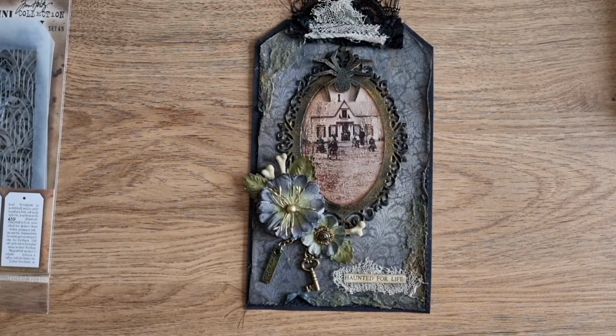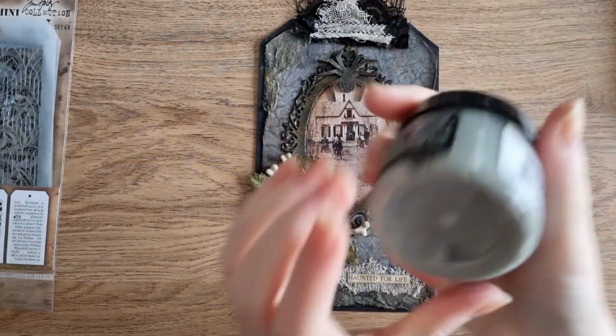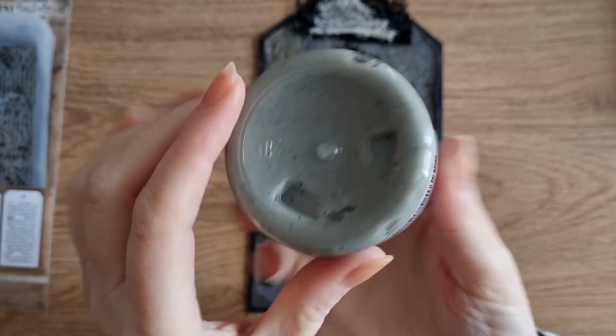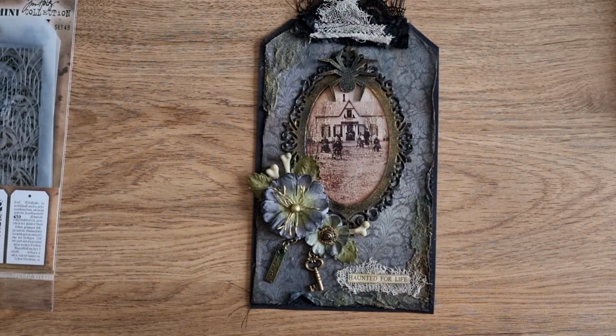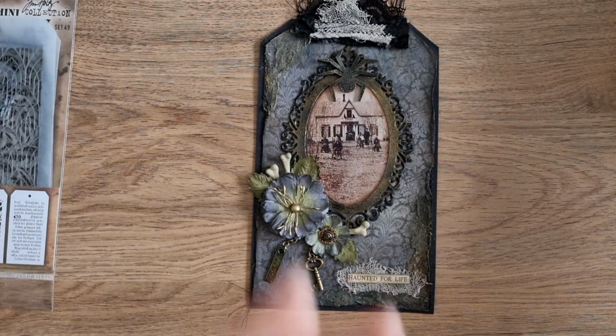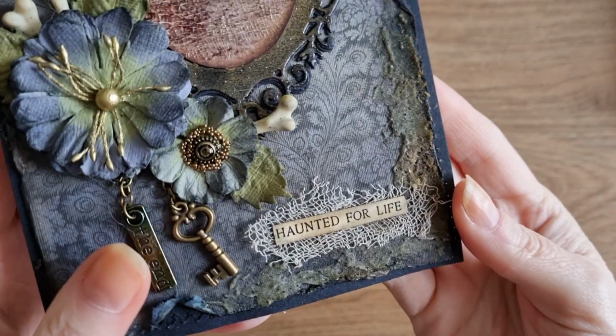Okay, so the grit paste has dried and this is what I love about it. You can see in the pot, it's this light grey, which you saw me apply. But when it dries, firstly, it picks up inks if you put inks behind. Look how grungy that now looks, guys.